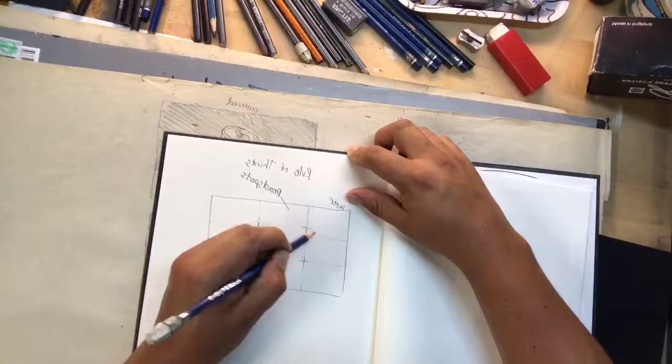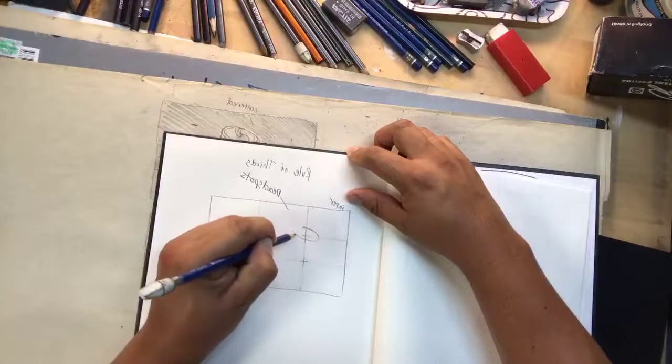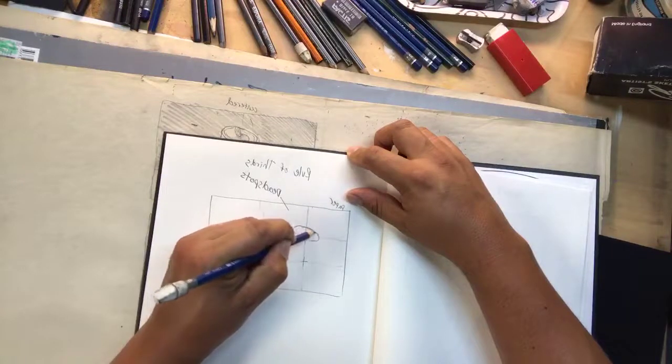All right, so I'm going to do a little drawing of three objects in front of me just to utilize this rule of thirds. And I'm going to draw my Coke can again.